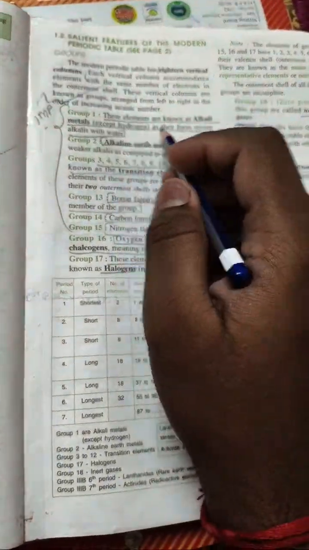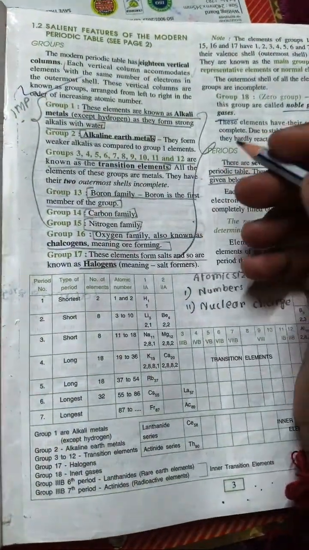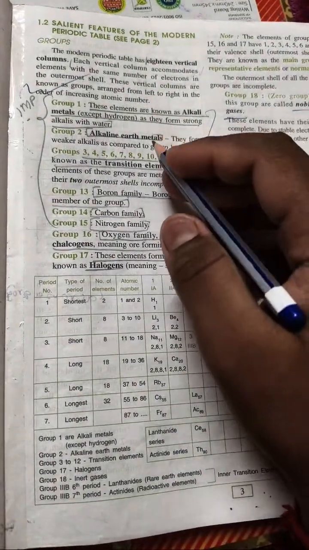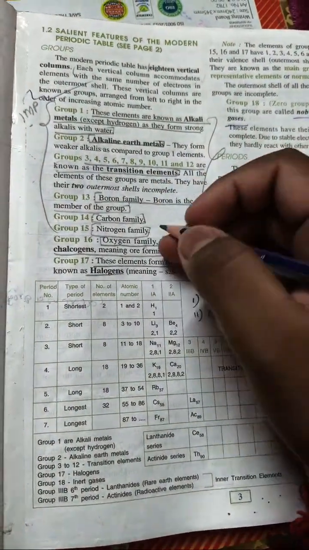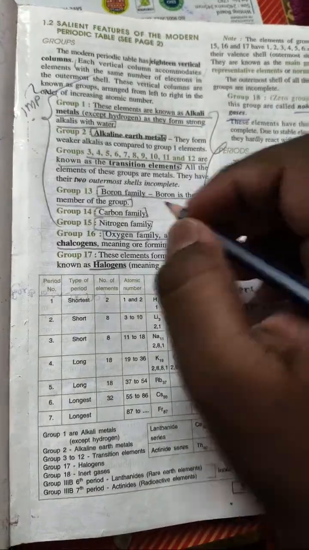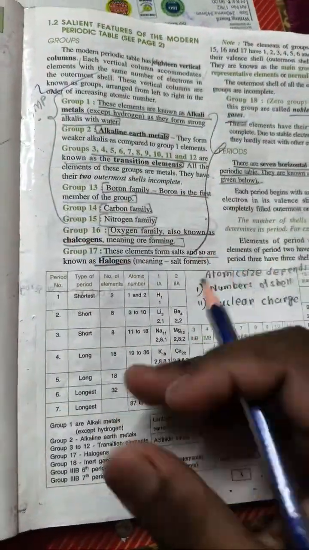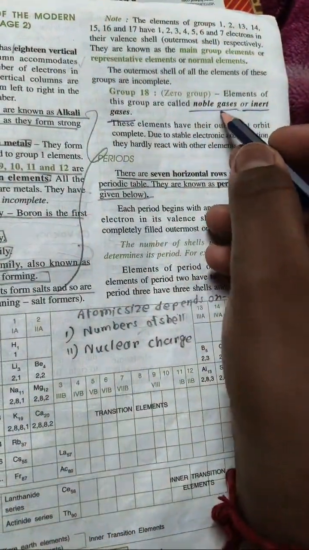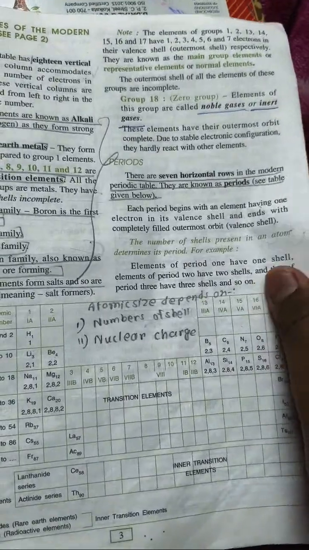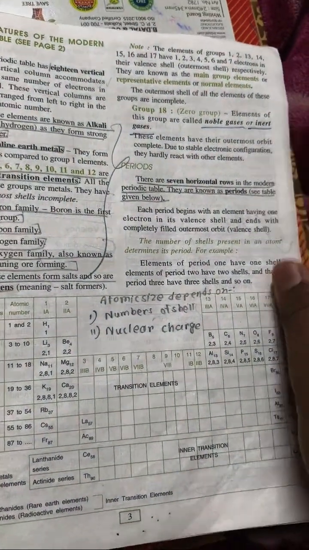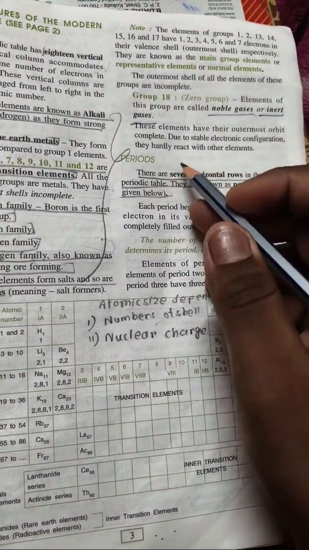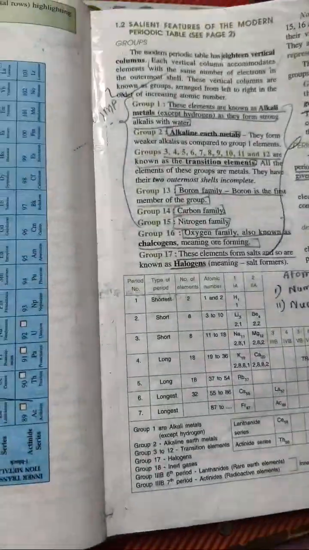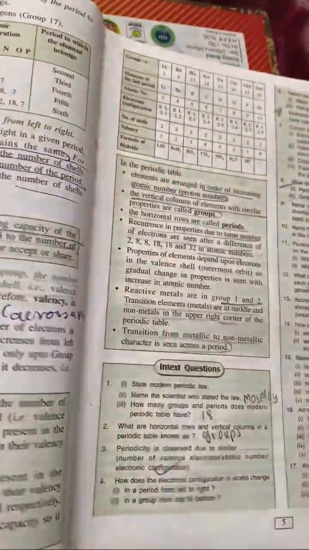Now these are the families you should study. Match the following can come: group 1, group 2, group 3. Which family? Group 14 is the carbon family, because the family starts with the respective element, that is carbon, so it is known as the carbon family. Group 18 is also known as the zero group, noble gases or inert gases. These elements have the outermost shell complete due to stable electronic configuration. They hardly react with other elements. Due to stable electronic configuration, what is the cause?